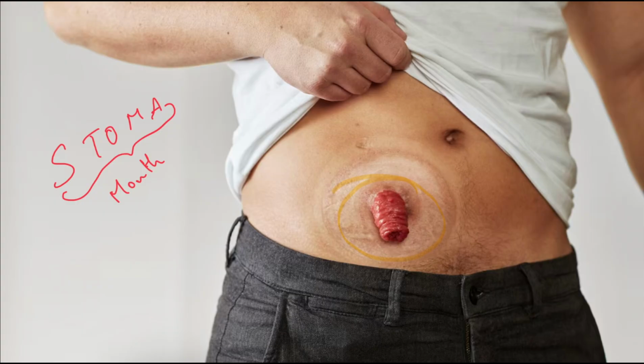In simple language, a stoma is an artificial opening made by a surgeon on the abdominal wall. You can see here, this is the abdominal wall, in the right quadrant, through which bowel contents or urine are brought out of the body.